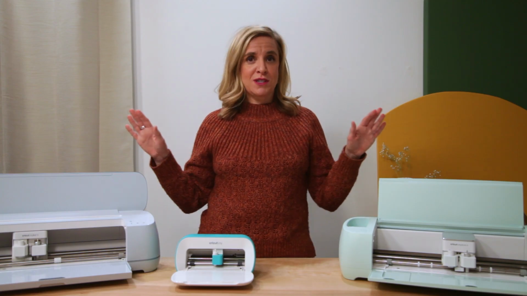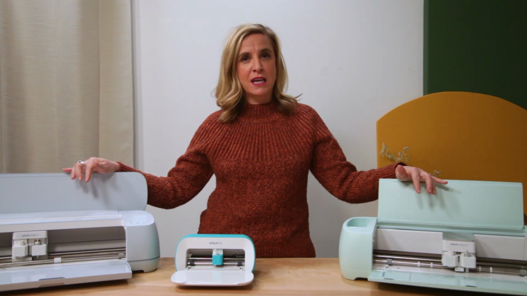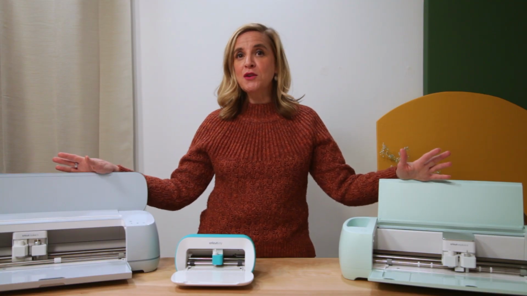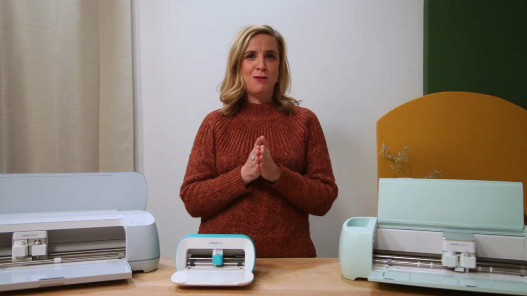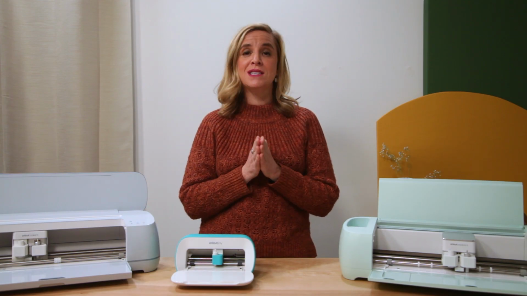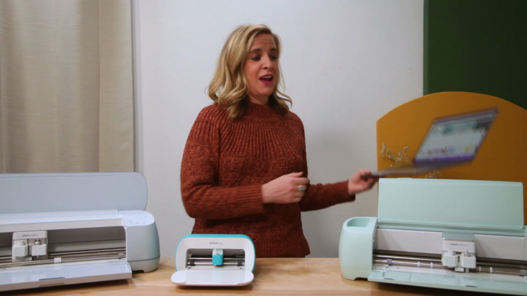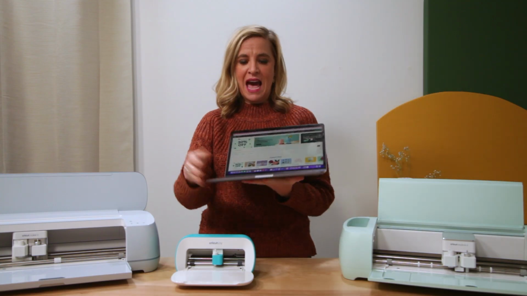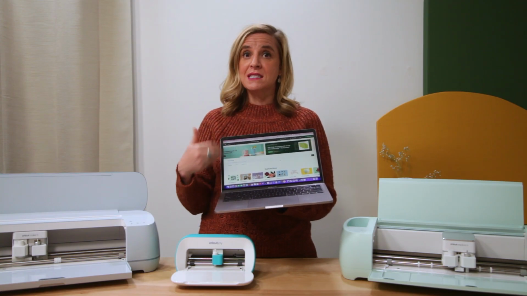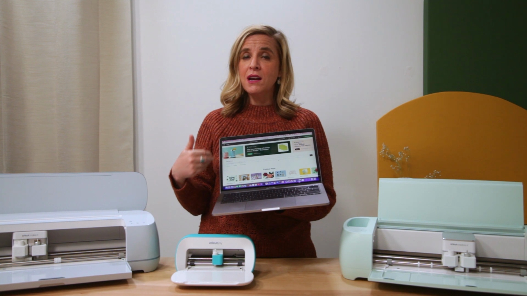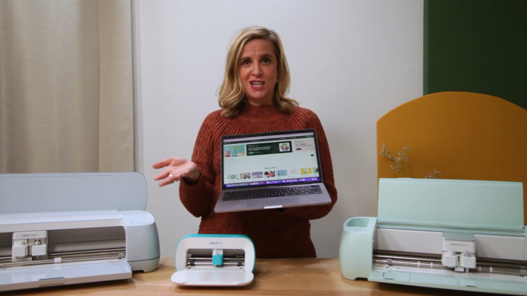We've had some resources that hopefully you've already been able to use about how to pick a machine, and we'll link those below. Then we have another resource about what materials you'll need in order to get started. But today we want to talk about how you actually do the design work in order to make your projects. So we're going to focus today on Design Space, and that is the Cricut platform that allows you to go in and either use existing images that we have in our library or upload your own in order to create your amazing projects.